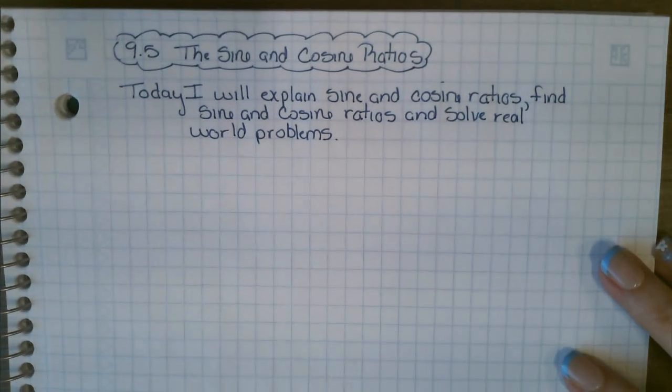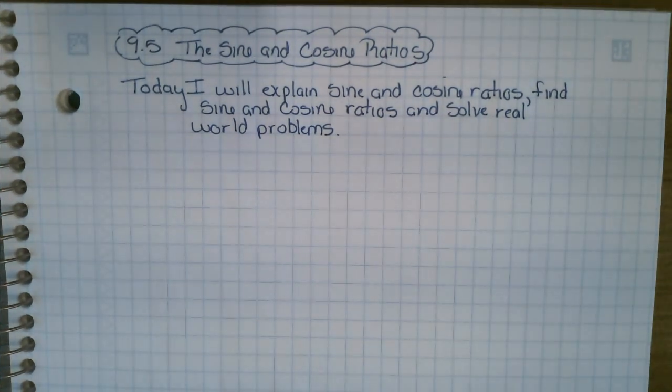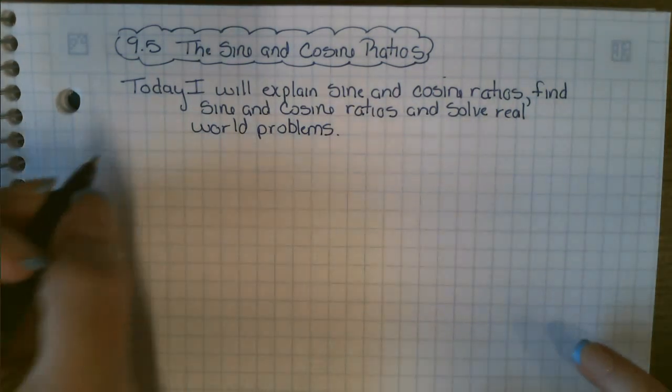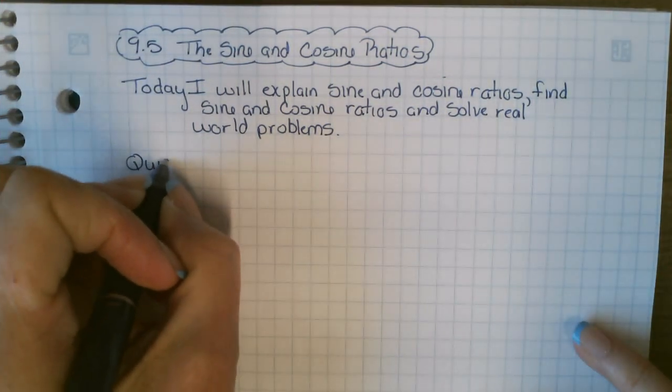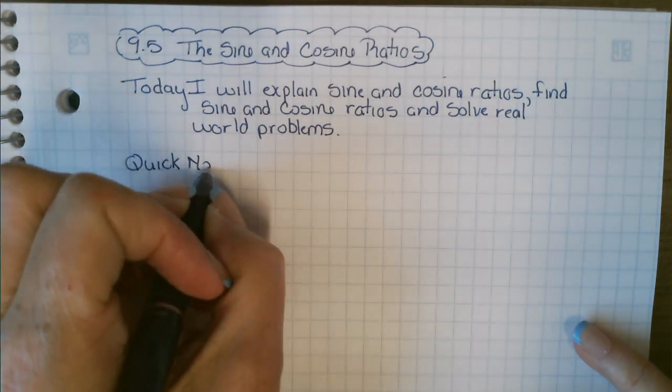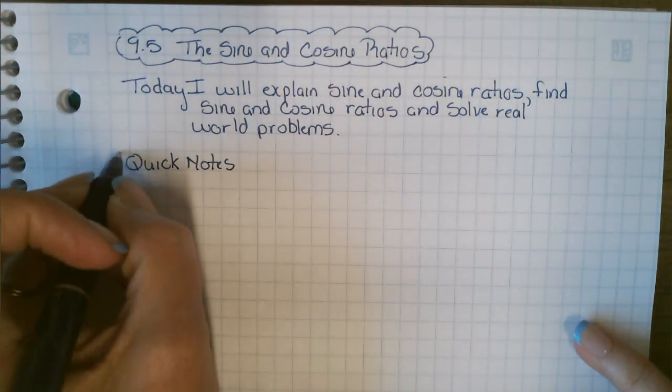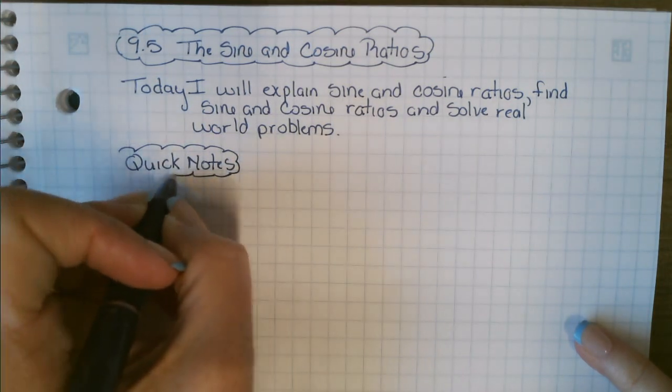Today's lesson is 9.5, sine and cosine ratios. Again, today we'll explain sine and cosine ratios, find sine and cosine ratios, and solve real-world problems. So in our quick notes, this is what we learned last week. We're going to look at sine and cosine.